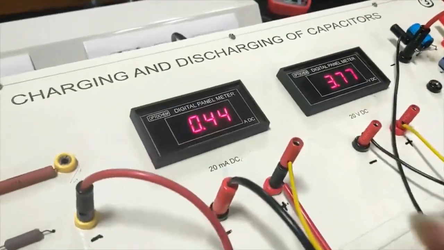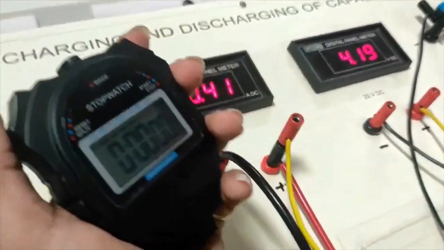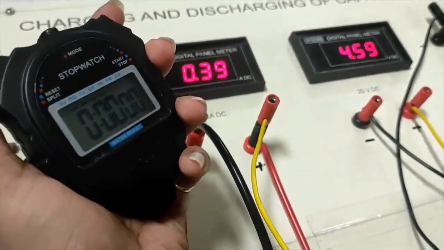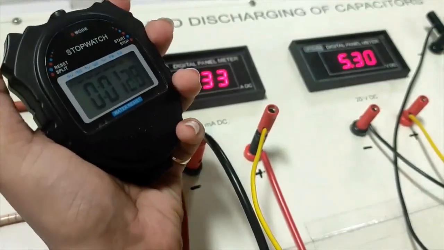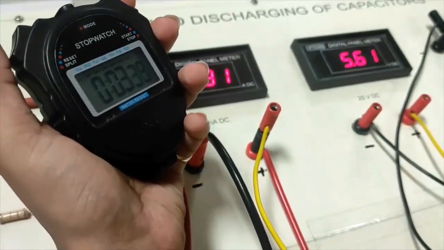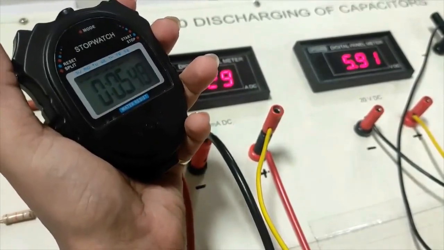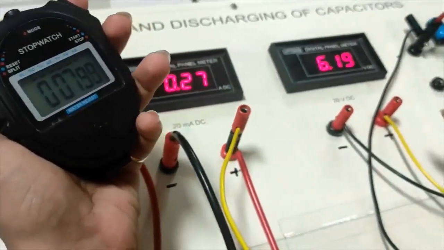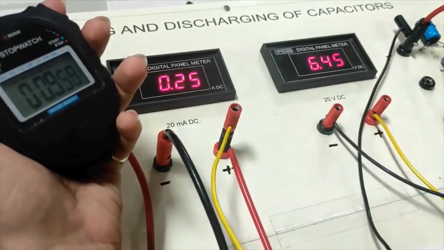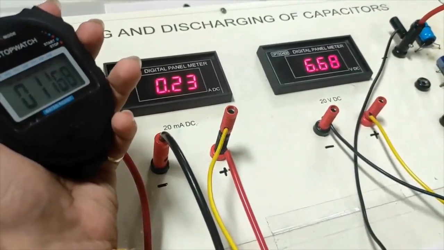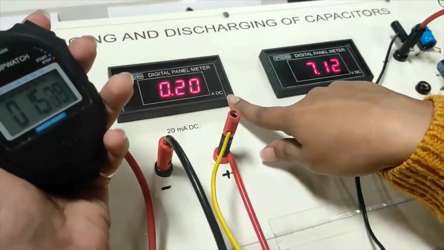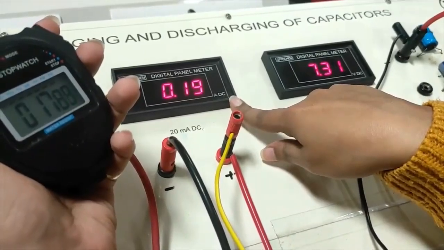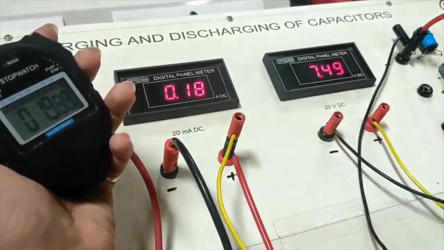For the time, we will use the stopwatch, and for each 5-second interval, we will measure the voltage in the voltmeter. We start the timer. With each 5 seconds, correspondingly measure the voltage reading in the voltmeter. Here we can also measure the current in the ammeter, which can be used in the later experiment.